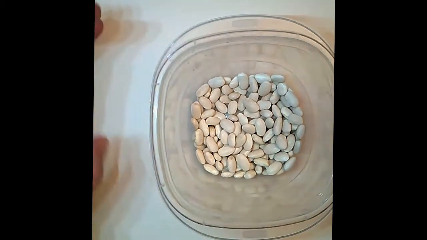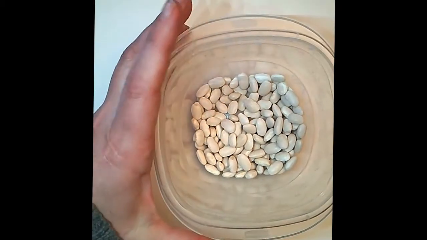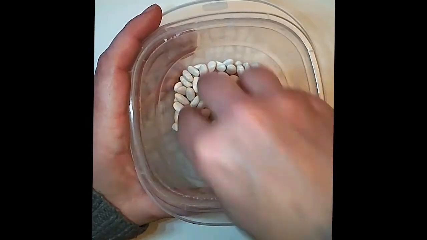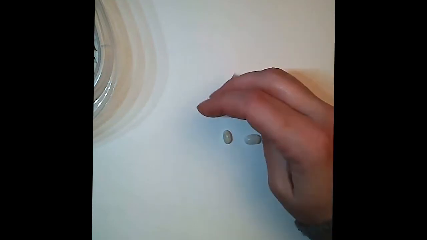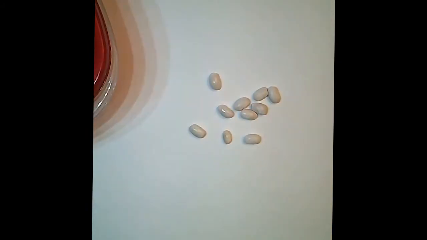All right, so for our organisms here, I am using these white beans, all right? Now, what I'm going to do is just shake it up, it really doesn't matter, and I'm going to capture 10 of them. So this just means I'm removing 10, I'm going to put them here: 1, 2, 3, 4, 5, 6, 7, 8, 9, 10. And this is my first group that I have pulled out, okay?